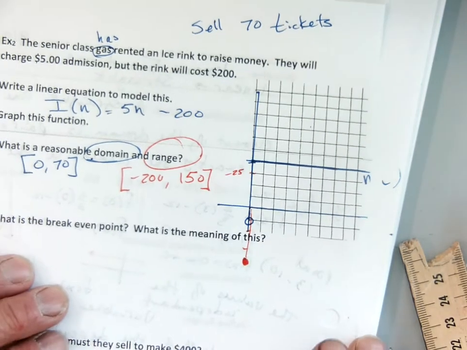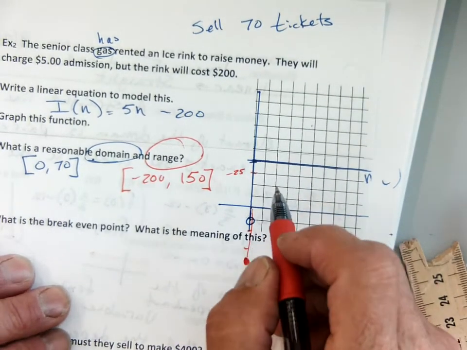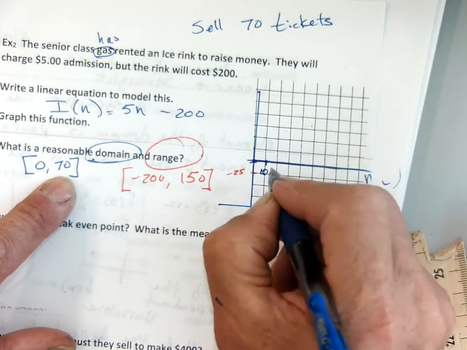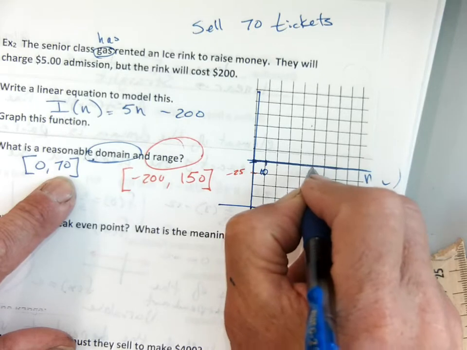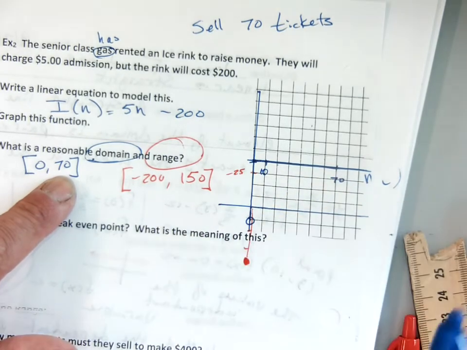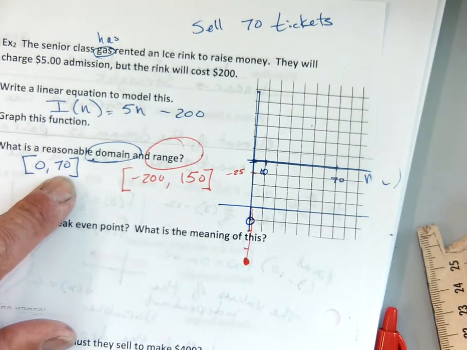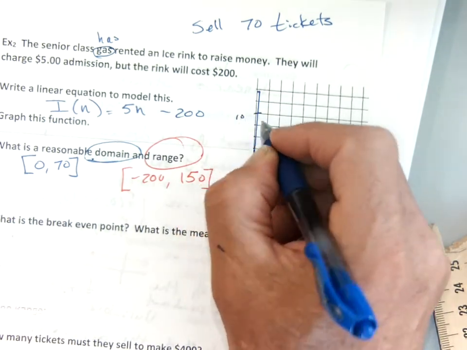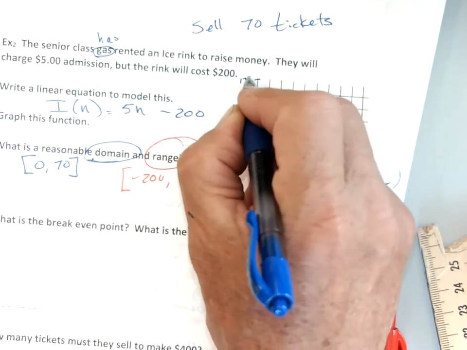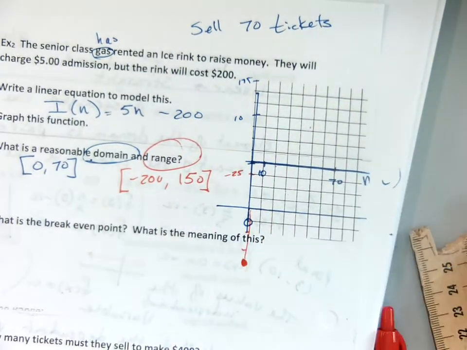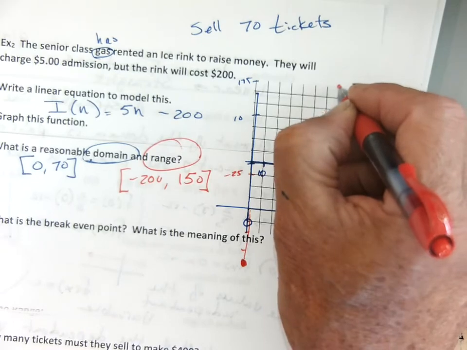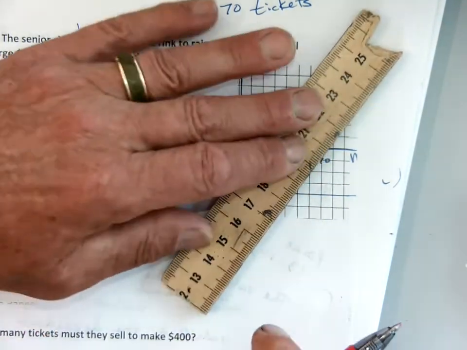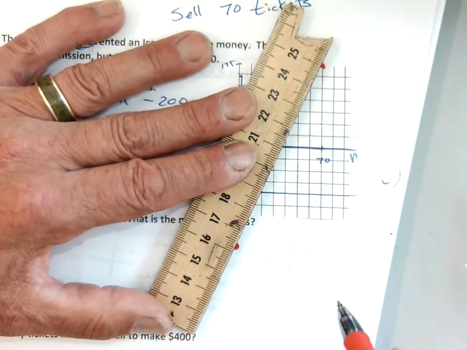Okay. And then 150 at 70. So maybe I'll make these go by 10s, right? 10, 20, 30, 40, 50, 60, 70. And I go 150, right? So I went 25, 50, 75. There's 100. Here's my 175. And then I've got a point right up here, okay? And if I connect the dots, I'm good.